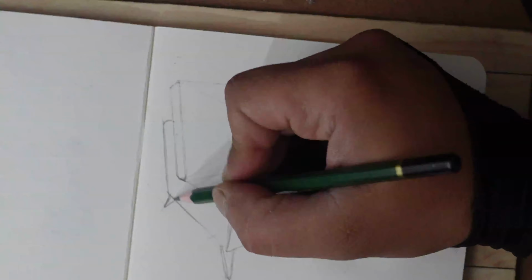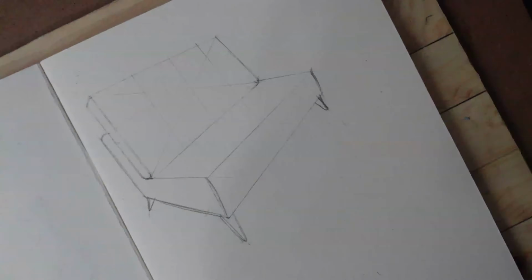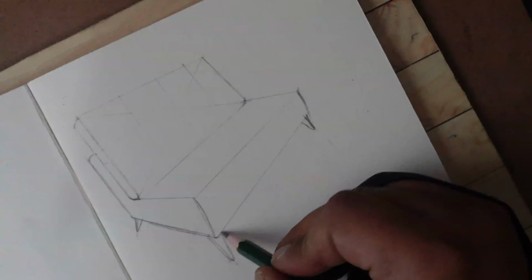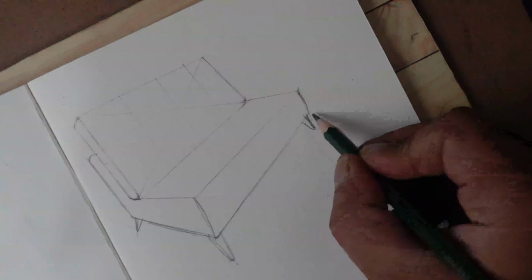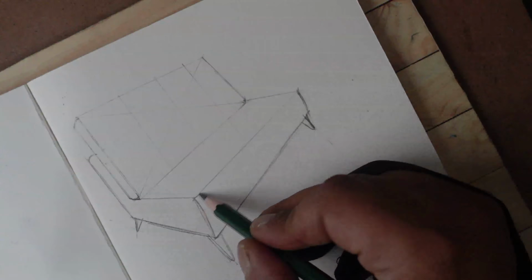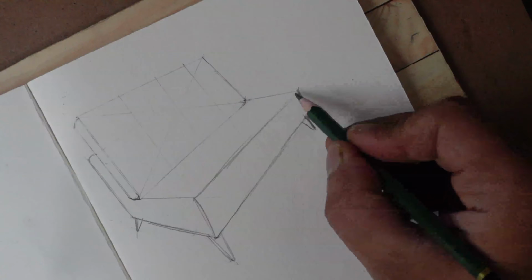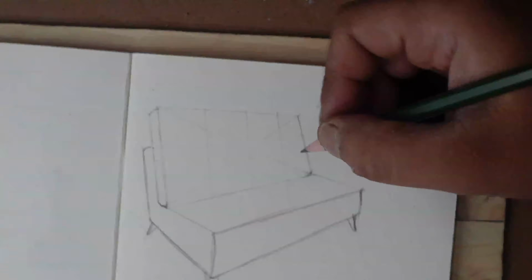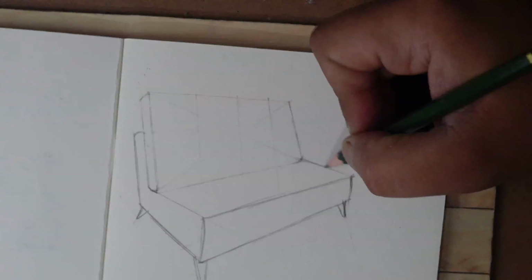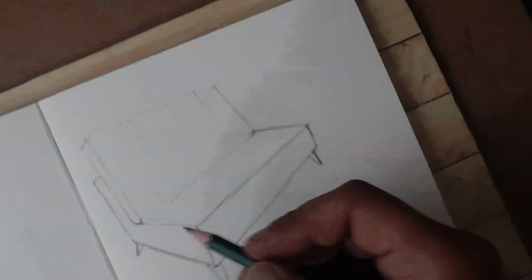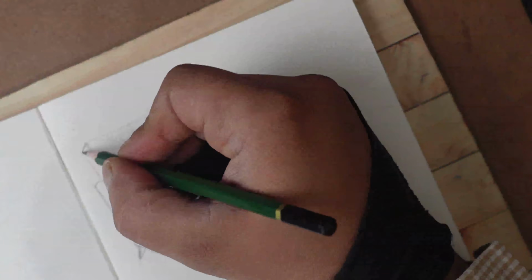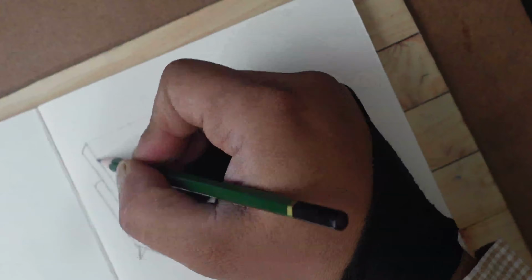So we do curved lines, right? Can you tell me the types of lines we have in visual arts? Perfect. Yeah, perfect. We have four types of lines only: diagonal lines, vertical lines, curved lines, and horizontal lines. If you know how to use them, it will be very easy for you to understand everything.